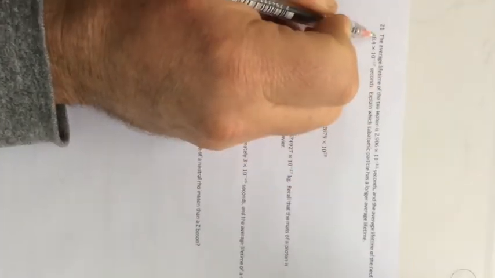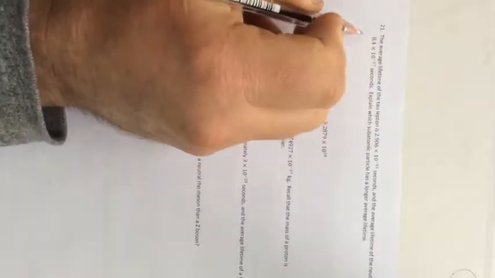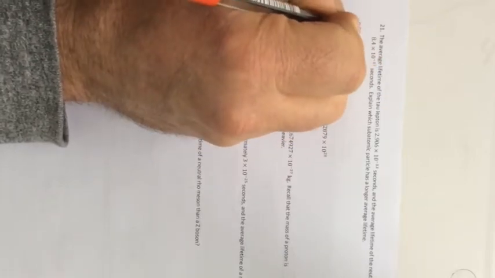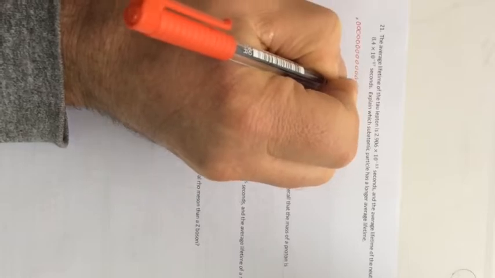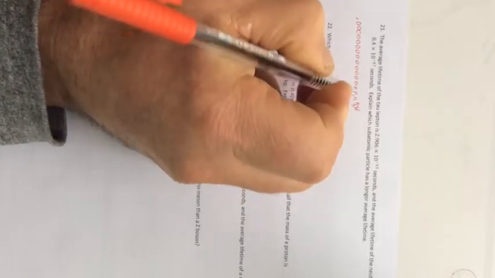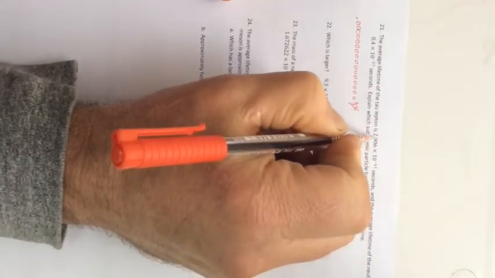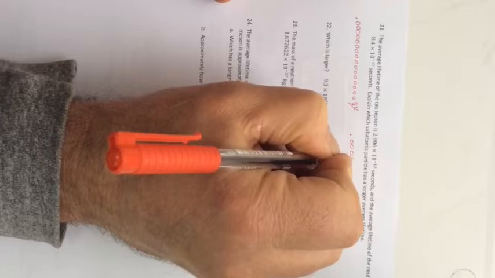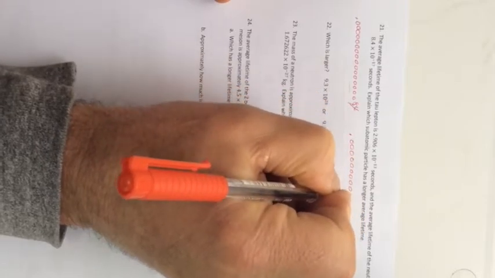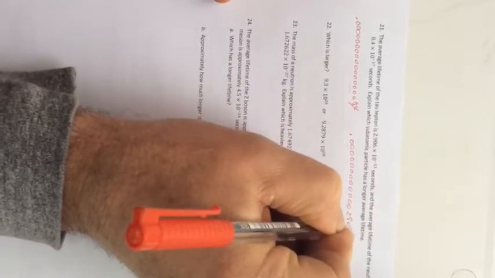Okay, so this one moves the decimal back 17 times. So it's going to have 16 zeros in front of it. 3, 4, 5, 6, 7, 8, 9, 10, 11, 12, 13, 14, 15, 16, 8, 4. So it went from the 8, 4 all the way back there. This one only moves it back 13 times. That's 0.00, so 12 zeros. 4, 5, 6, 7, 8, 9, 10, 11, 12, 2906.